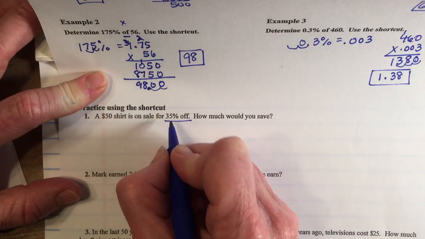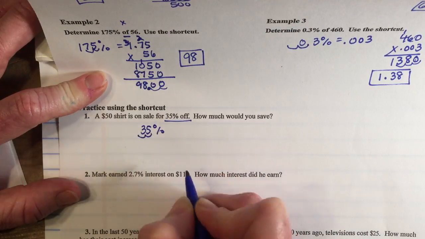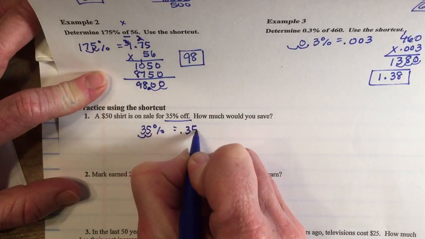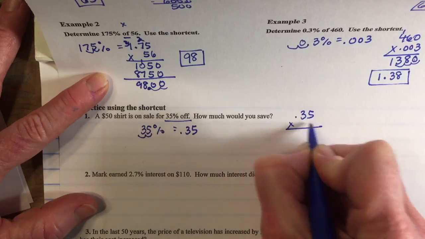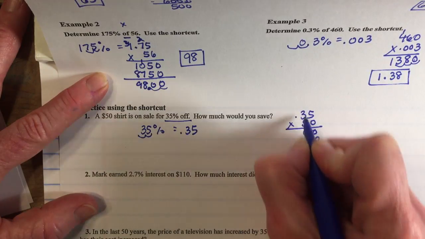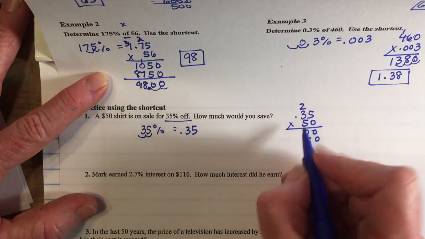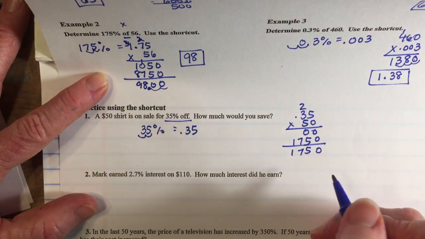I change my percent to a decimal by moving it 2 places to the left. So this becomes 0.35. And then that's what I'm going to multiply times 50. So if I do 0.35 times 50, I get 0, 0, start with a 0. 5 times 5 is 25, carry your 2. 5 times 3 is 15, plus 2 is 17. And I add these up, I get 1750.